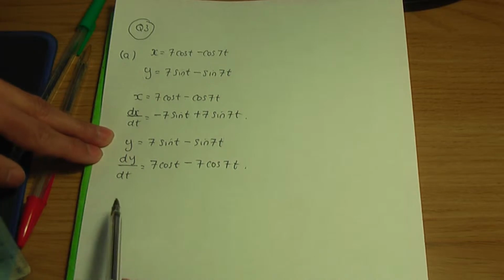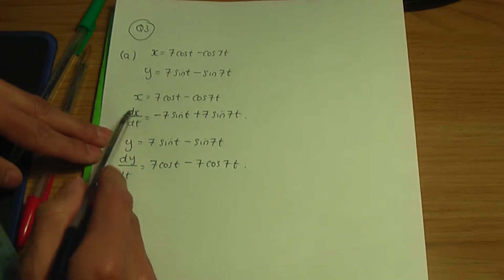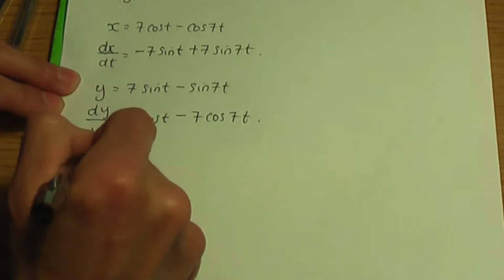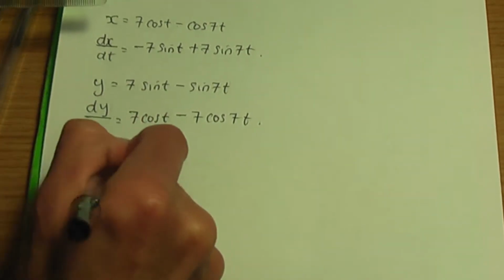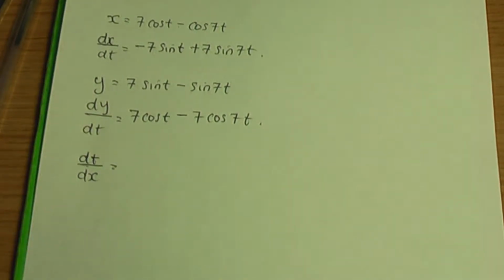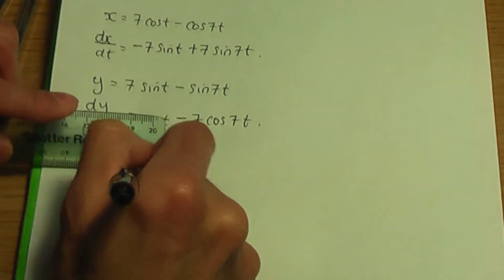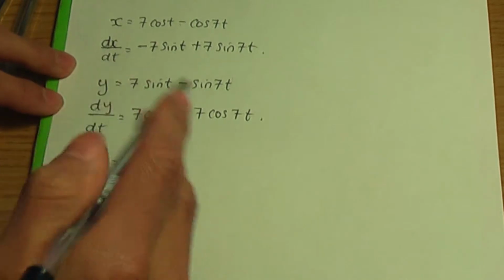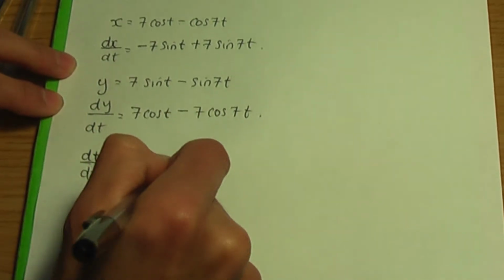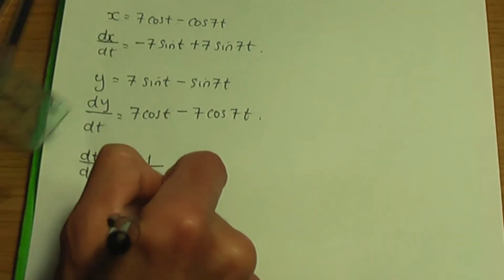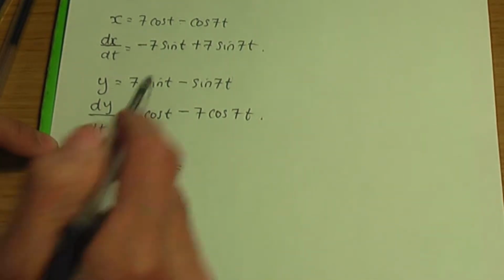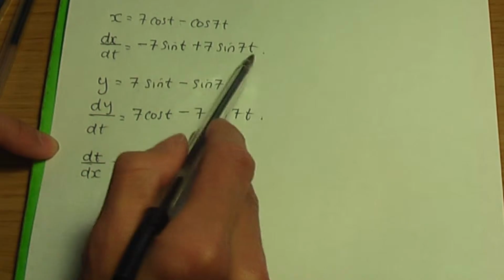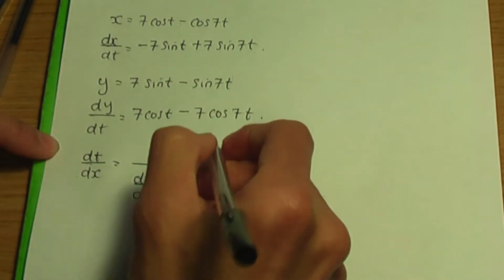But to work out dy over dx, we also need to calculate dt over dx. So let me show you how to calculate dt over dx. To work out dt over dx, all we do is work out the reciprocal of dx over dt. So 1 over dx over dt gives us dt over dx. Since we have dx over dt, let's just substitute in.